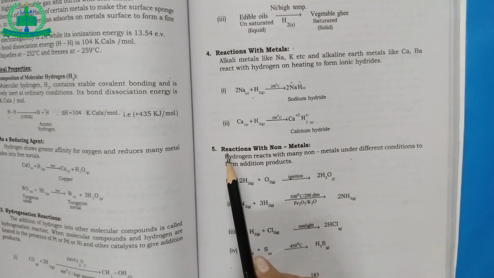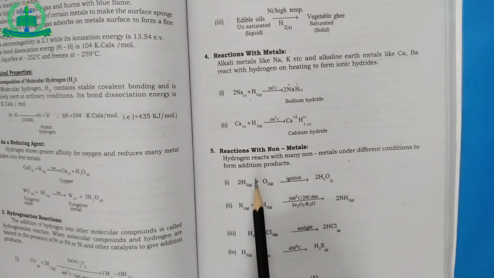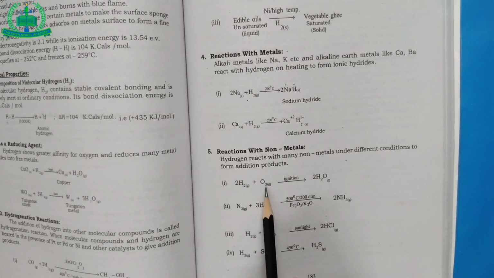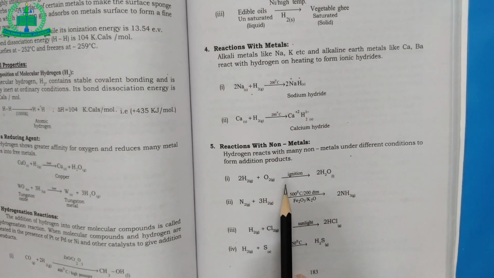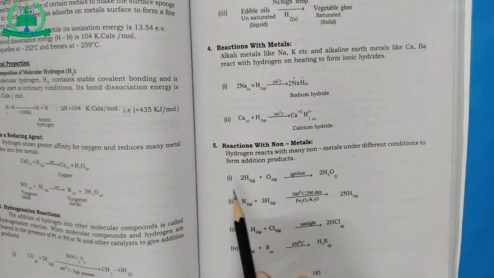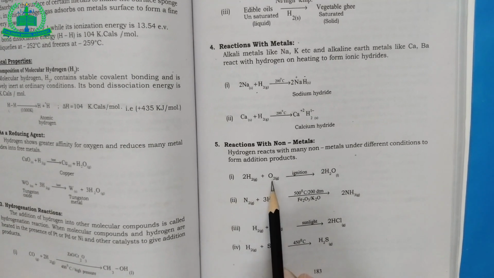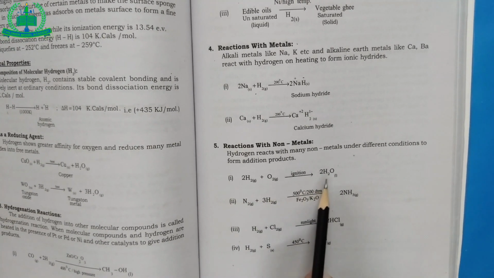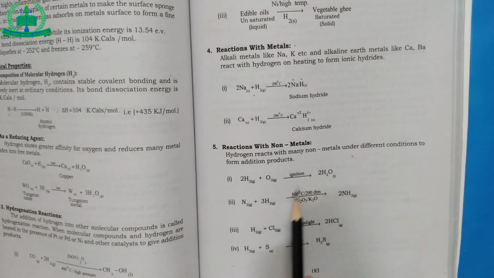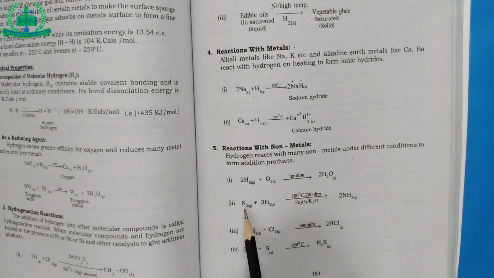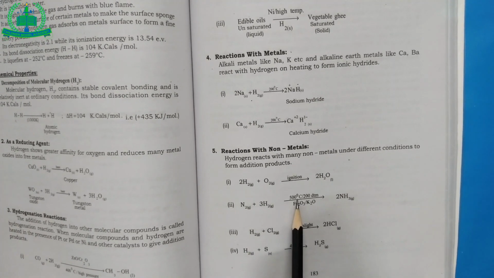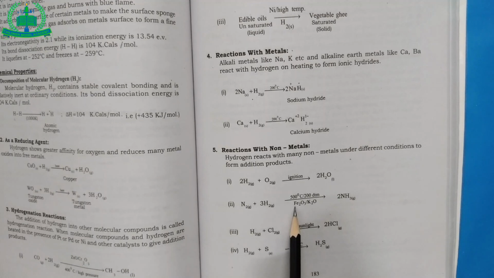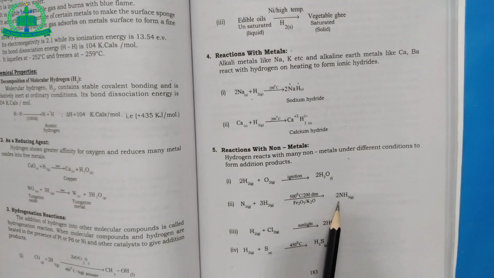The next chemical property is reaction with nonmetals. When hydrogen reacts with nonmetals such as oxygen and nitrogen, it forms different addition products. Number 1, when hydrogen reacts with oxygen, it forms a water molecule. And when hydrogen reacts with nitrogen, which is also a non-metal, at 500 degrees centigrade and in the presence of a catalyst, it forms ammonia, NH3.